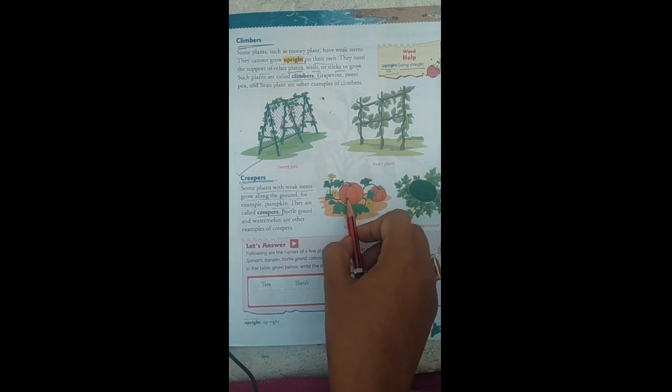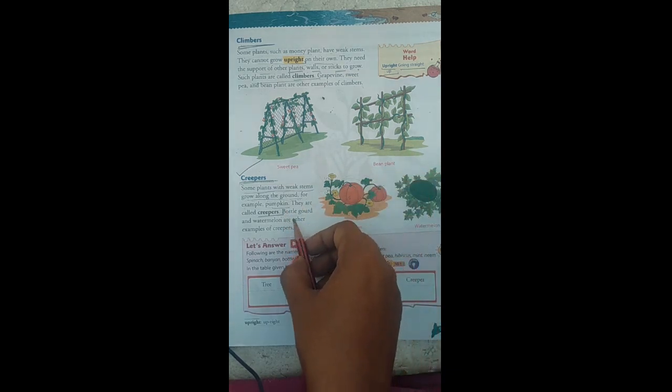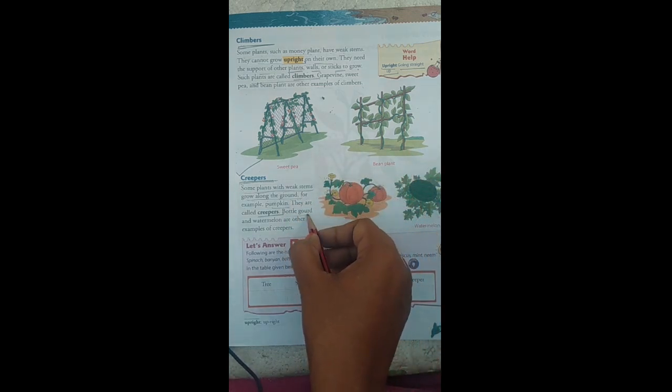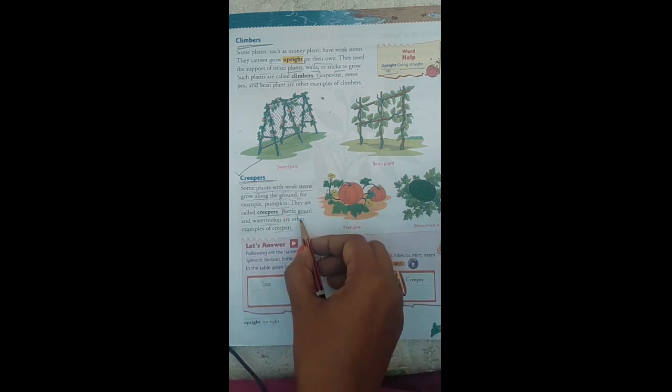I have the picture of watermelon. See? Watermelon, pumpkin. So, creepers are the plants which grow along the ground. They give very big size of fruit. They will be called creepers. The other examples of creepers are bottle gourd, watermelon. These all are examples of creepers.